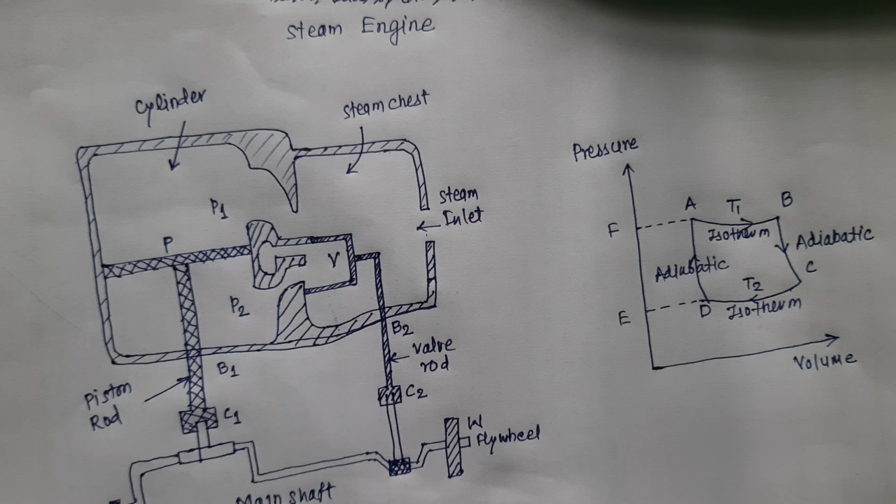Then we will see the working of this steam engine. The working substance in this steam engine is a mixture of water and its saturated vapor. Once again I will repeat, the working substance in a steam engine is a mixture of water and its saturated vapor. The ideal steam engine will be operated along the Carnot reversible cycle ABCD as shown in this figure.